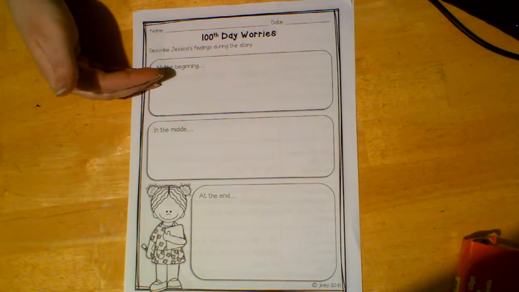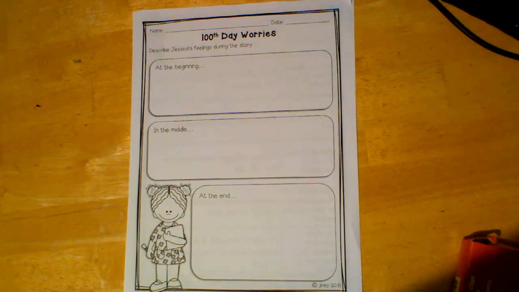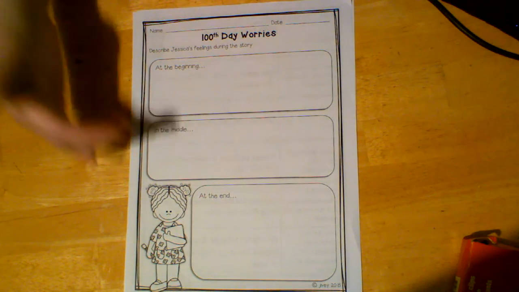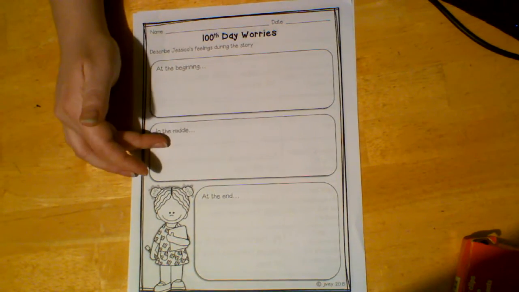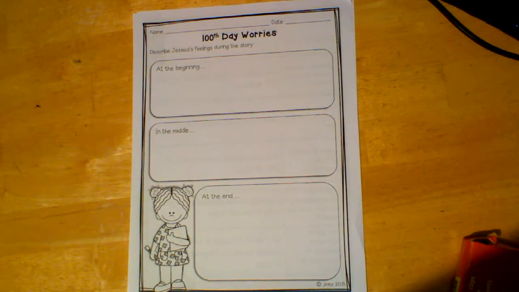So at the beginning of the story, Jessica worries all the time. How does she feel in the middle of the story? Does she feel better, or is she still worrying in the middle of the story? Well, in the middle of the story, she's still worried about what she needs to bring for the 100th day of school.